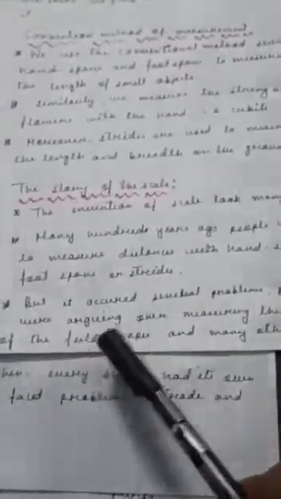They do not use what? Scale. They were using what? Handspan or footspan or else strides. But it occurred several problems. It can't be accurate, isn't it? People were arguing over measuring the length of the fields, ropes and many other things.